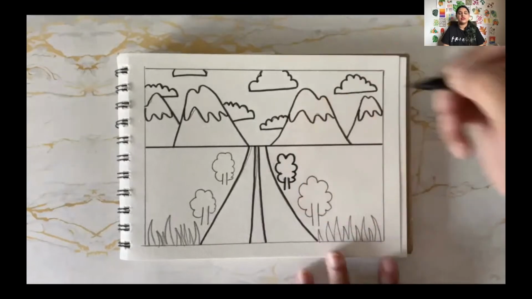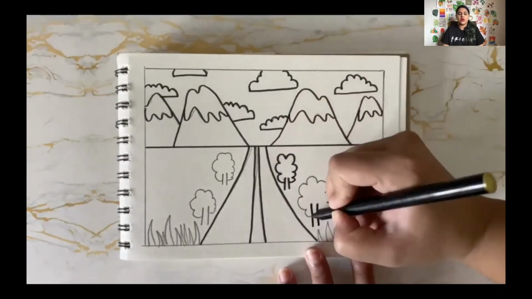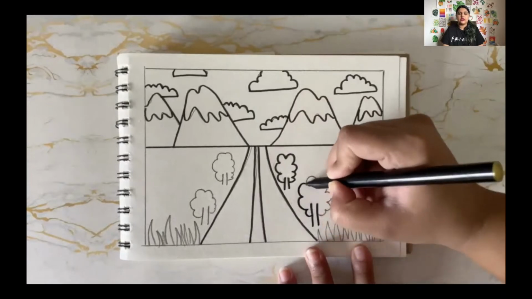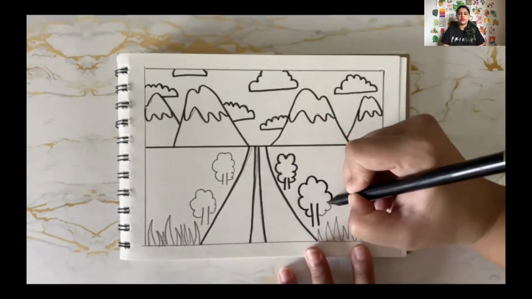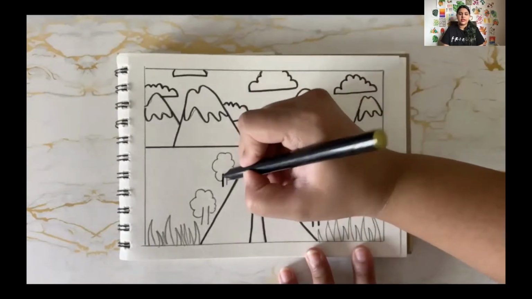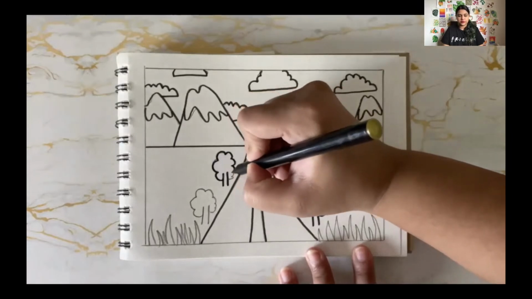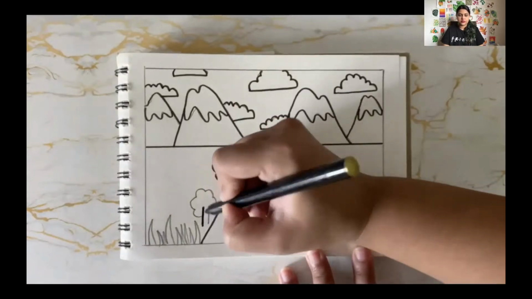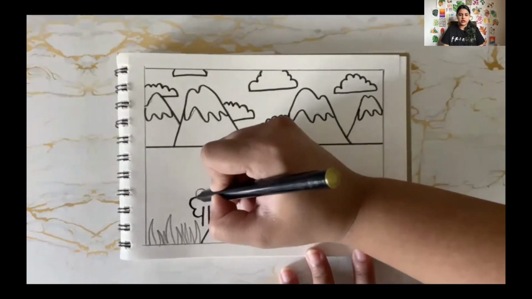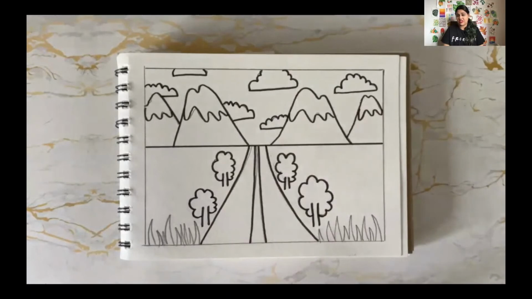And I'm looking at most of your sheets. Everybody's sheets looking good. I think most of you have understood how to do this. So excellent job, everybody. Very well done. So I have my two more trees and my grass to go. Excellent job, everybody. I'm looking at everybody's sheets. Wonderful, wonderful job. All right, so my trees are done.